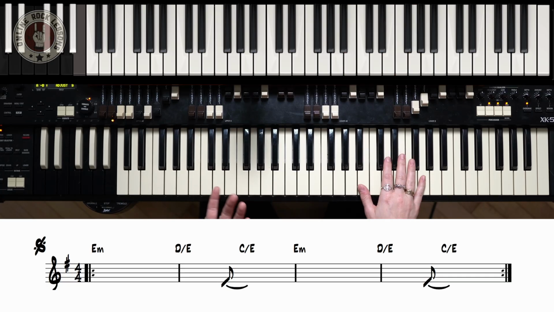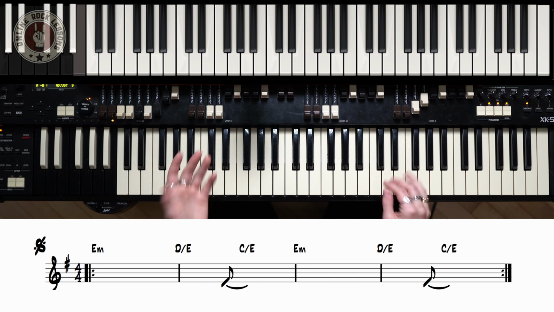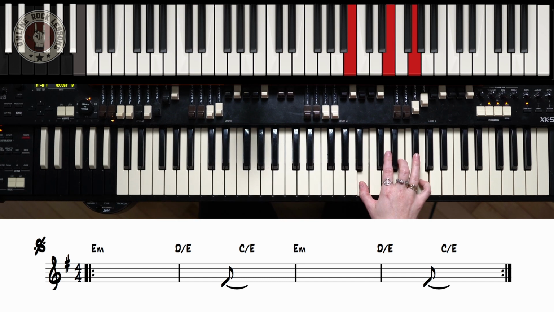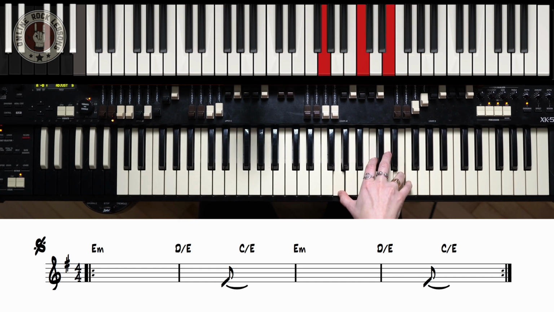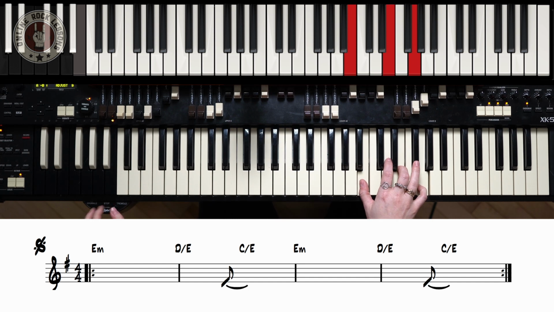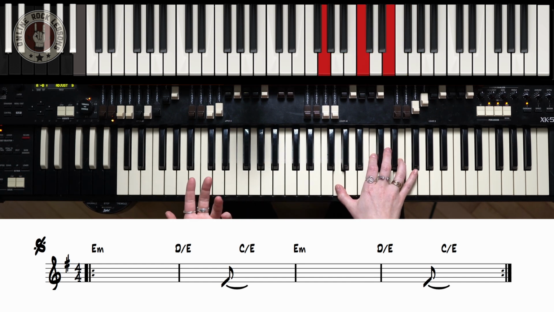So on the E minor, we have 1, 2, 3, 4. We can use the Leslie right here. And to attack the E minor, it's always cool to have just a little slide with the left hand, just like this. So 1, 2, 3, 4, D major, and we have an anticipation right here on the C chord. Don't forget about it. So 1, 2, 3, 4, 1, 2, and 3, 4.